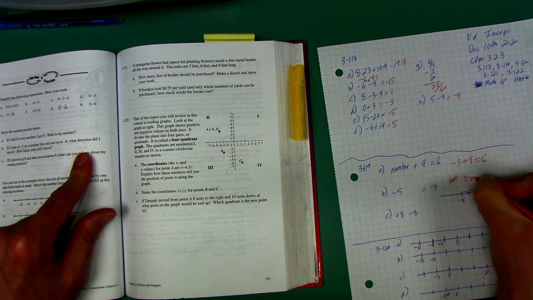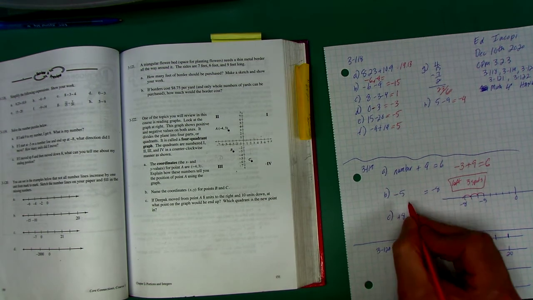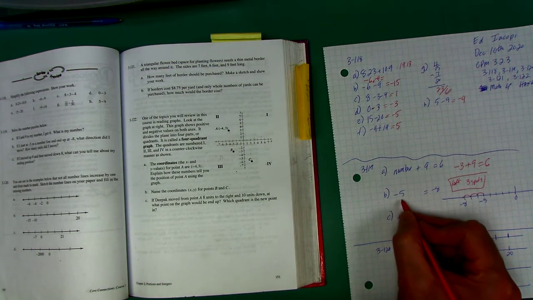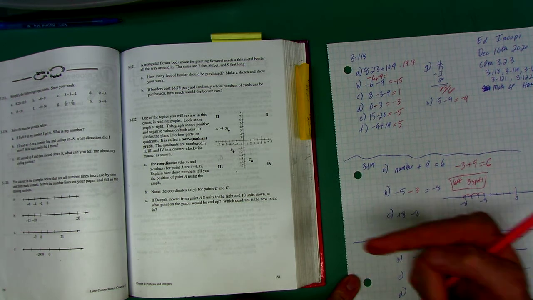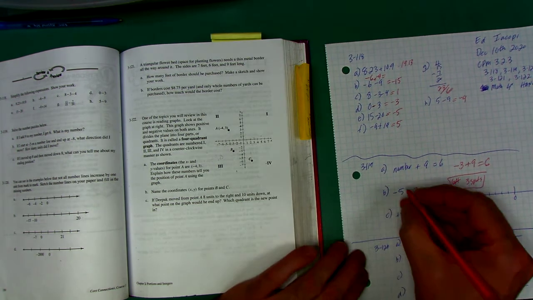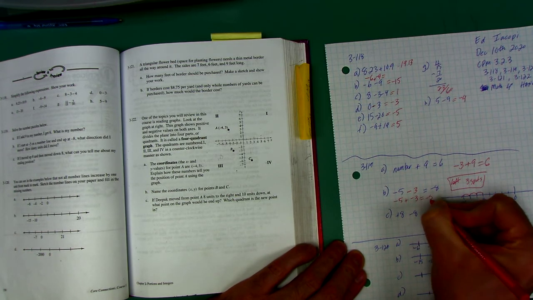So I'm putting left 3 spots. I'll put a box around that. But I'm also going to put this here: -5, and I'm going to put -3. I subtracted. I went that way 3 spots. Now, the other equation you can write for that is -5 plus -3 equals -8.